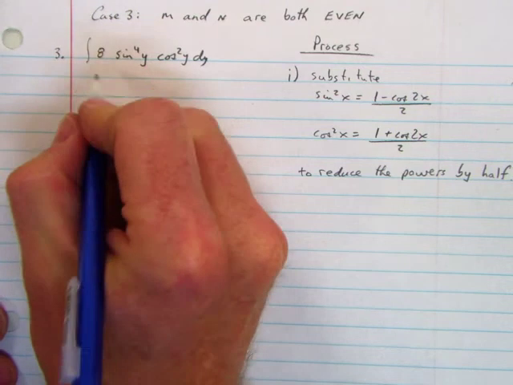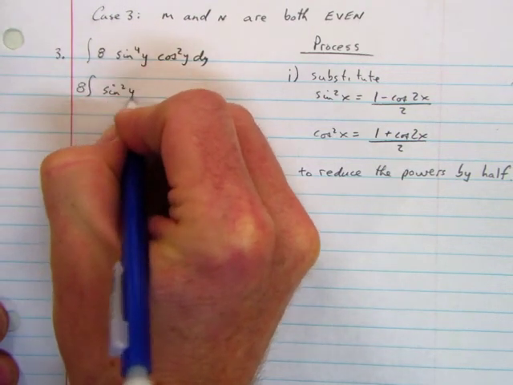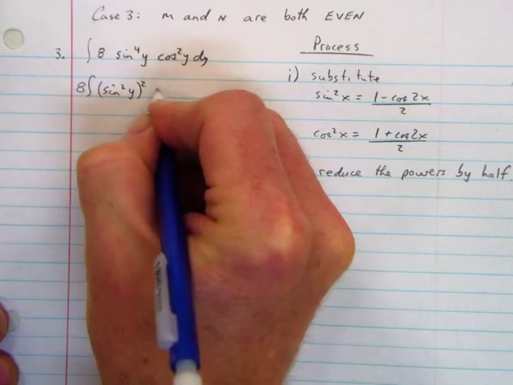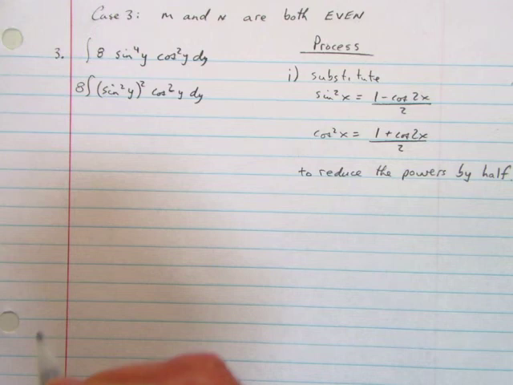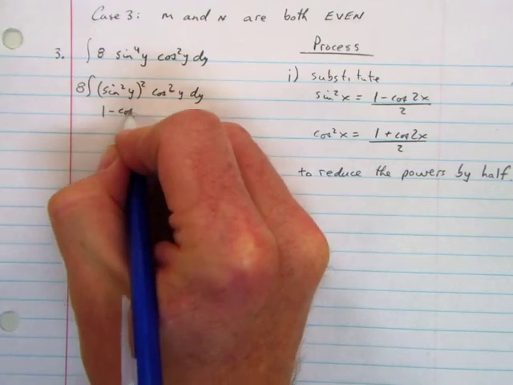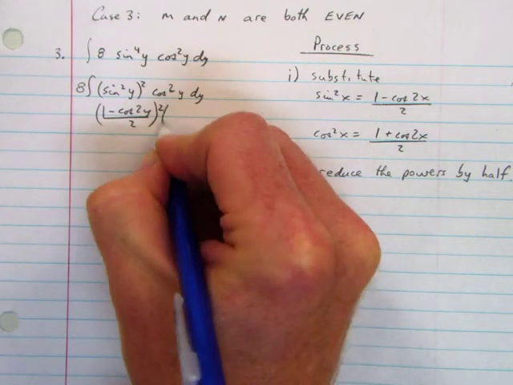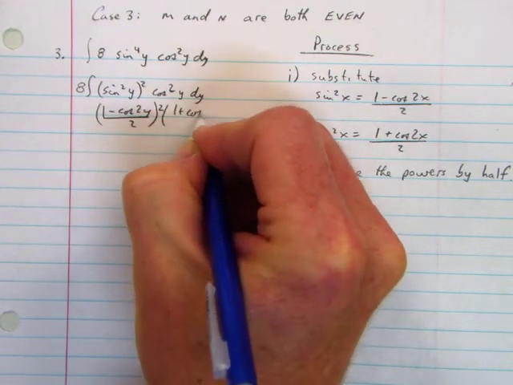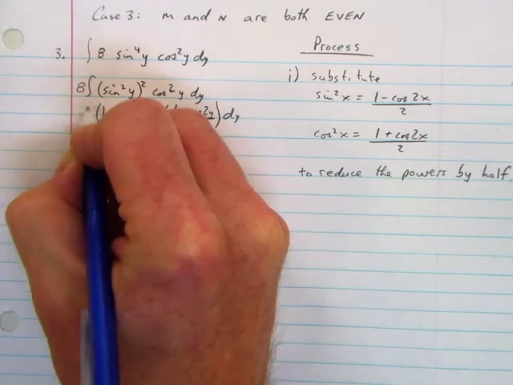So what we're going to do on this one is we'll take out the 8. We'll take this as sine squared of y squared times cosine squared y dy. So sine squared is 1 minus cosine 2y over 2 quantity squared times 1 plus cosine 2y over 2 dy.